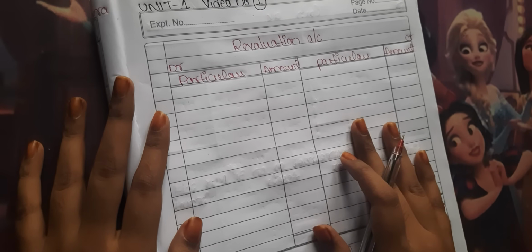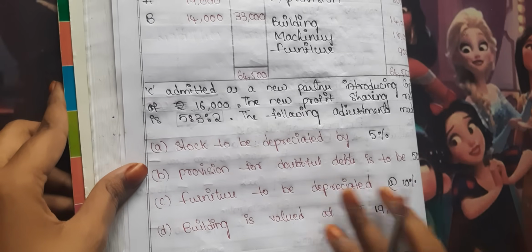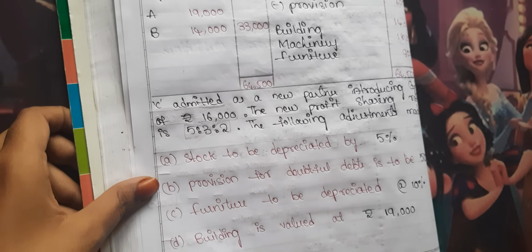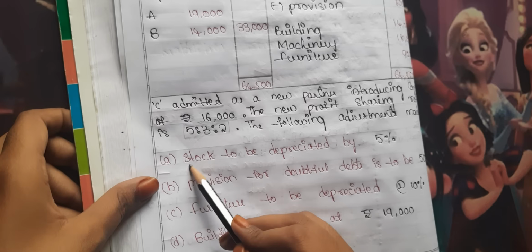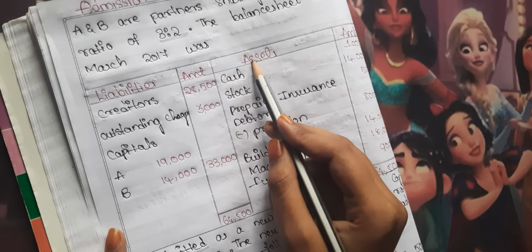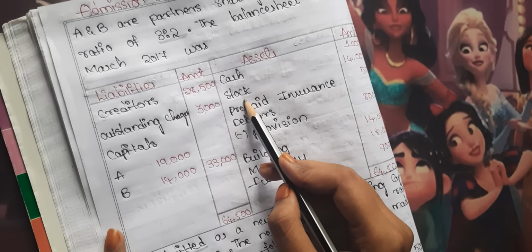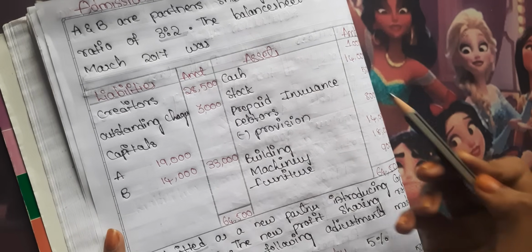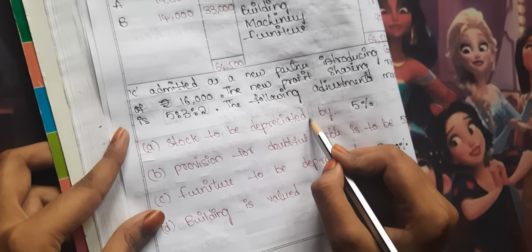In the revaluation account, I said you need to focus only on the adjustments. So what is the first adjustment? You can see the adjustment is stock to be depreciated by 5%. Whether stock is an asset or a liability, it is an asset. So when the asset amount is depreciating, depreciation means decreasing.